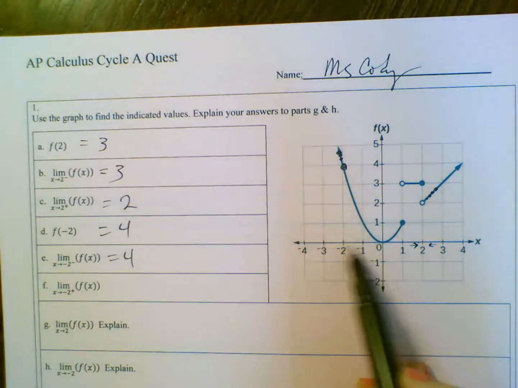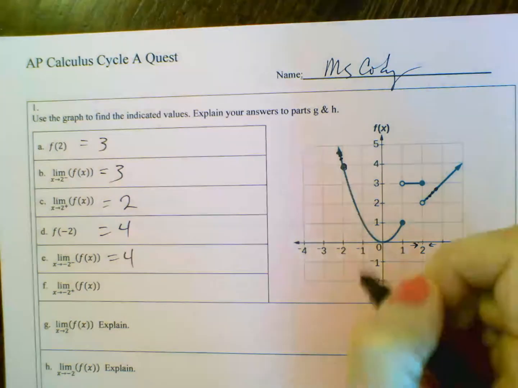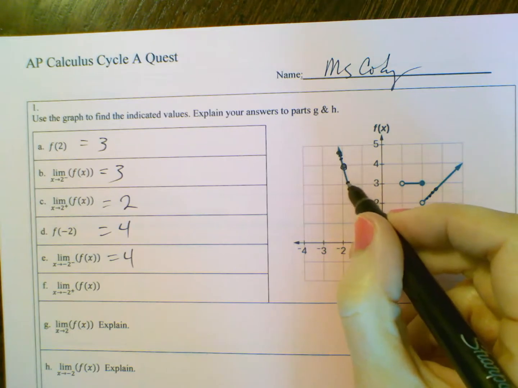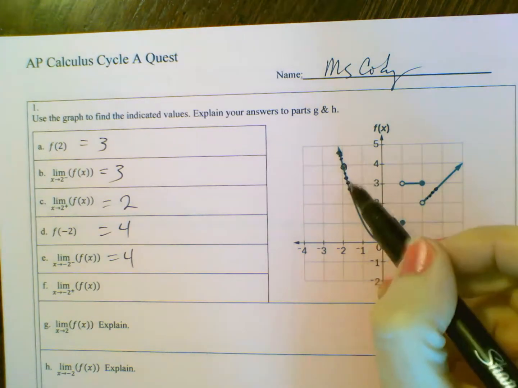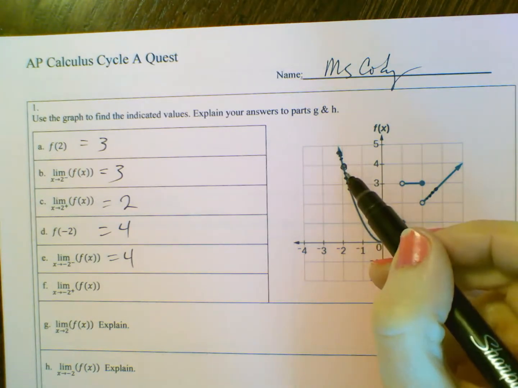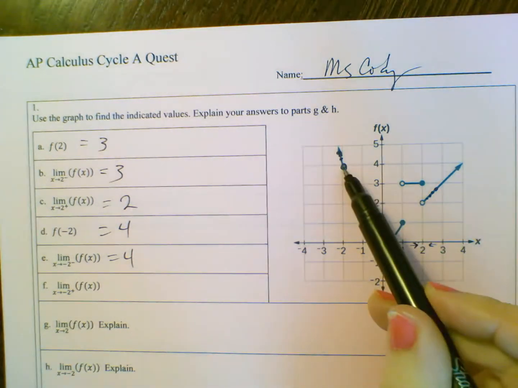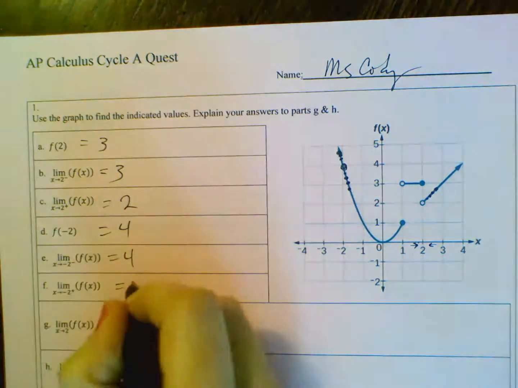Negative 2 from the right, so we're over here. That'd be like negative 1.9, negative 1.99, negative 1.999. So it'd be this sequence of points, and as x approaches negative 2 from the right, these y values are getting closer to 4.